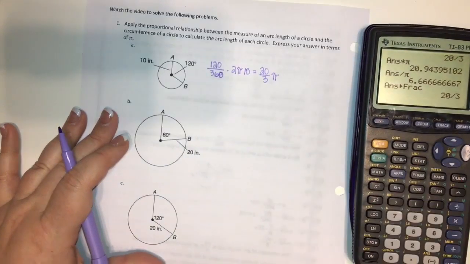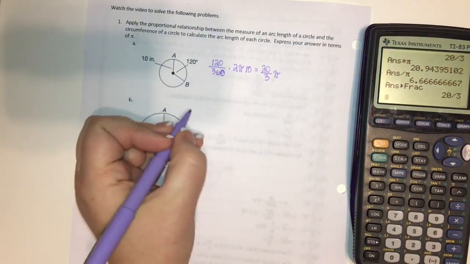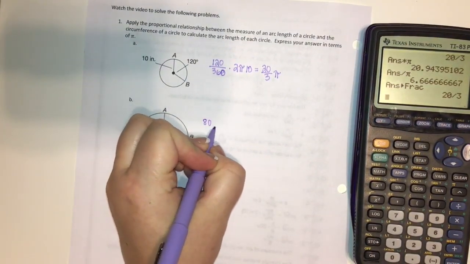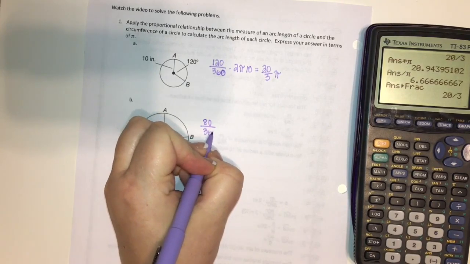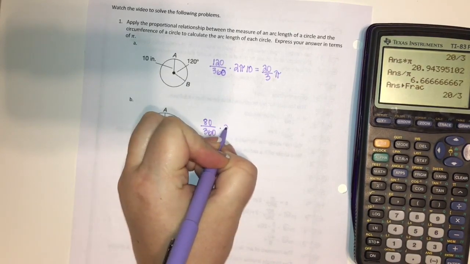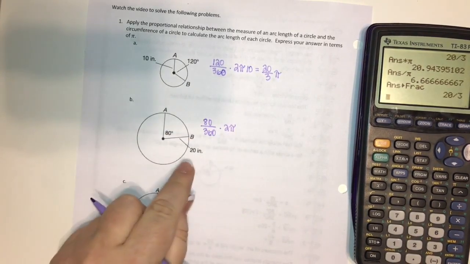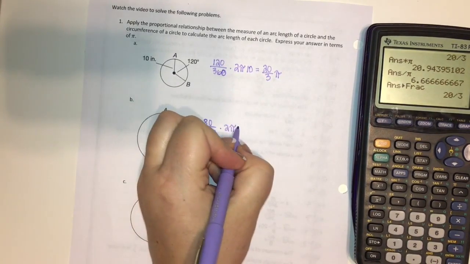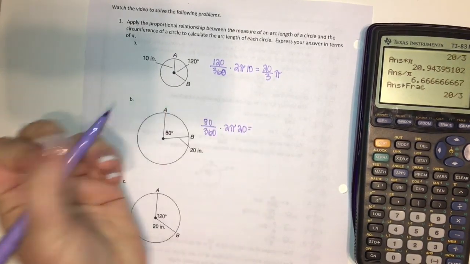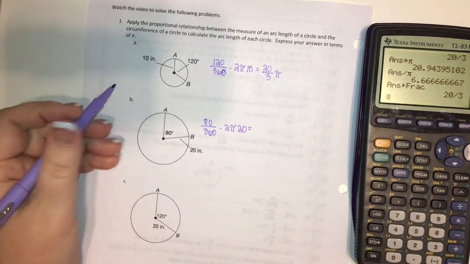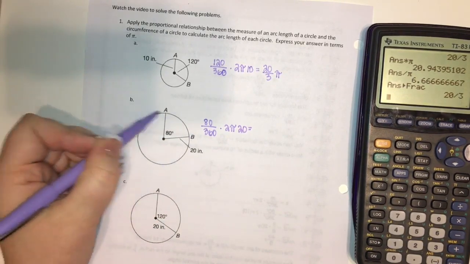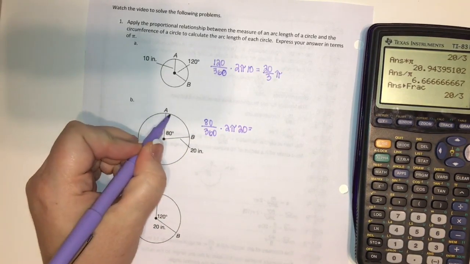Let's do B. So our given degrees on B is 80. So we have 80 over 360 times 2 pi. And then our radius here is 20. And let's talk about what's going on here. We're just trying to find the arc length, and that's this length right here.